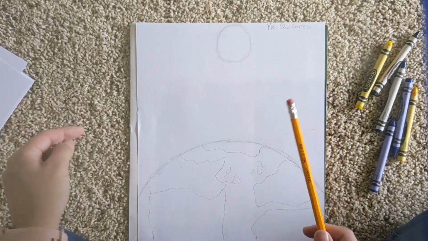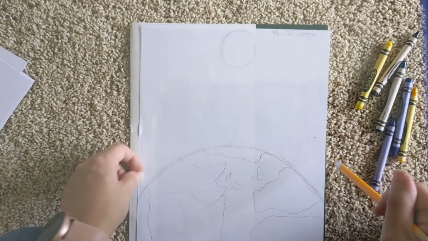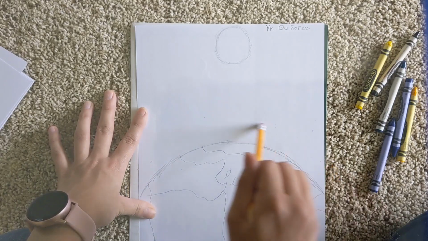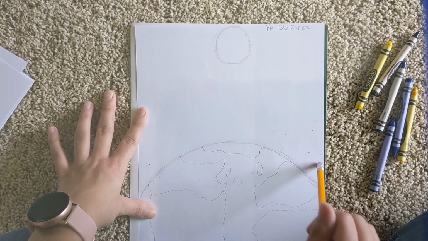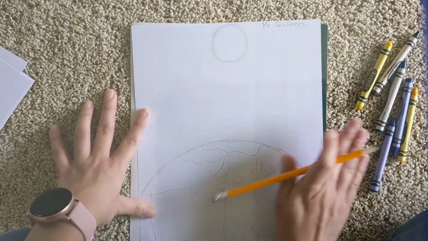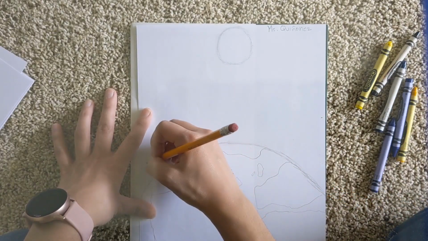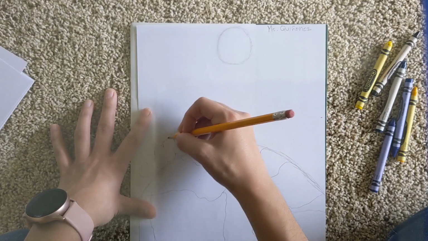So let's start off with our clouds. I want you to take your eraser and just go like this with your eraser. Everywhere that your eraser lands, that's where our clouds are going to sit. And remember, our Earth and our clouds are going to be the biggest thing in this picture. So really, don't be afraid to make your clouds really big.